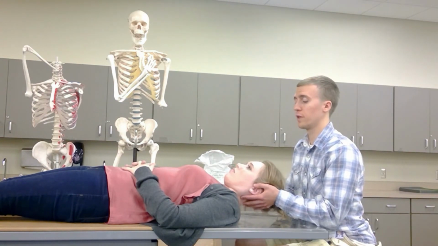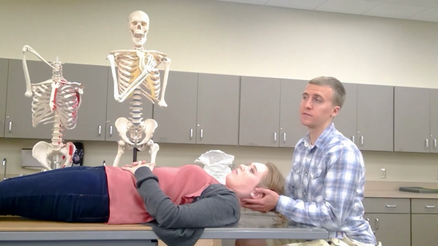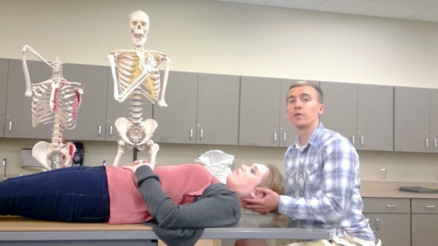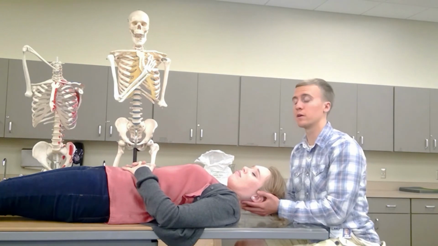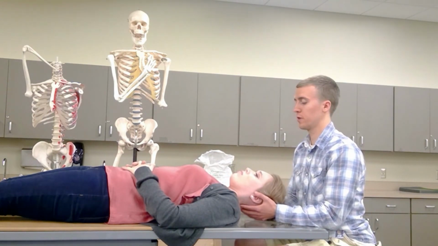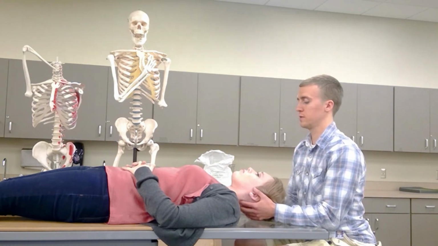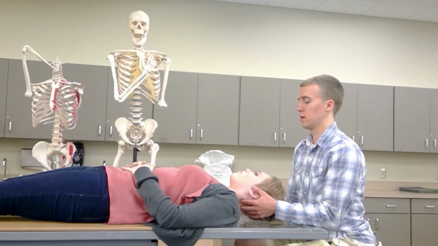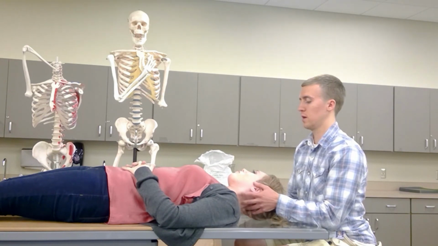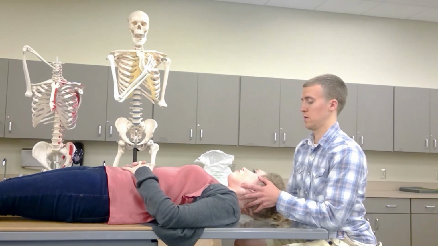So we were flexed, side bent to the left, rotated to the left as our diagnosis. Remember, that's what it wants to do. So the barrier now is what we're going to put them into. So we're going to put them into extension at C4, going to rotate to the right, going to side bend to the right, and now we're going to have the patient rotate to the left.